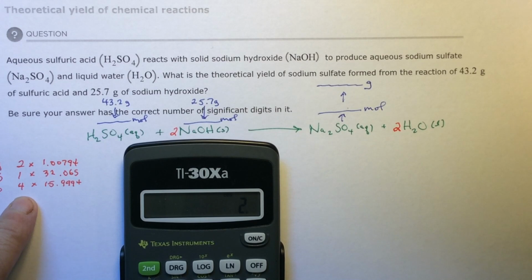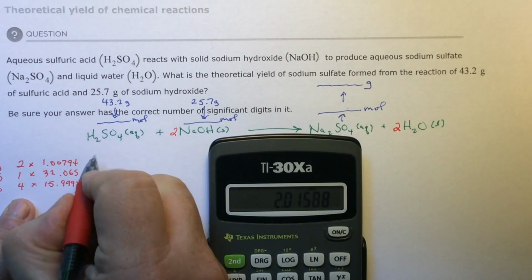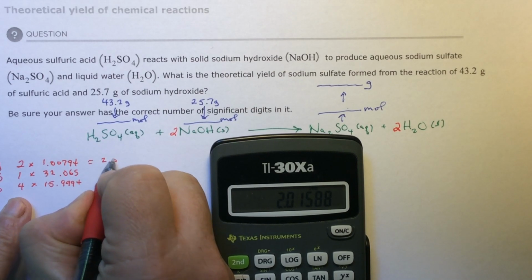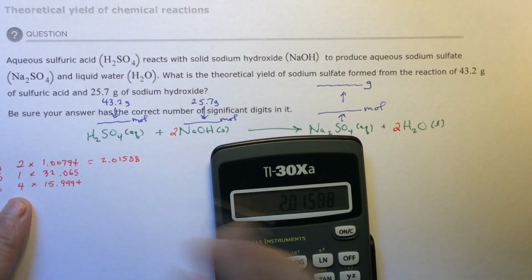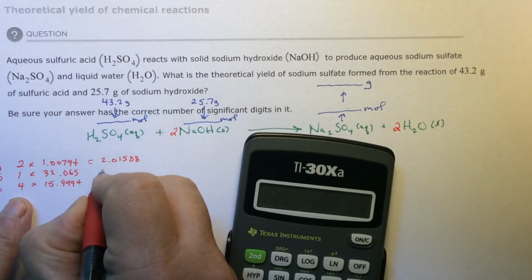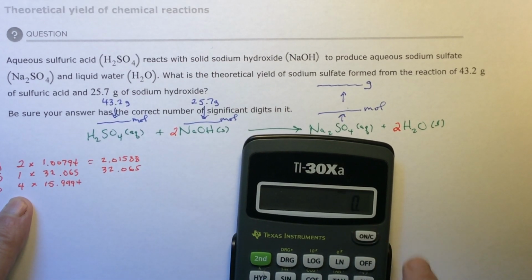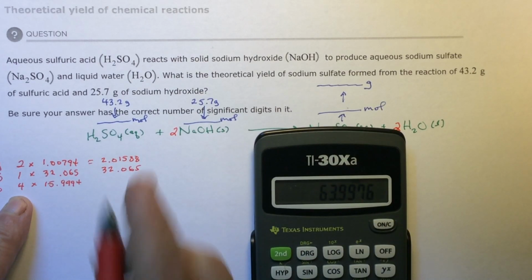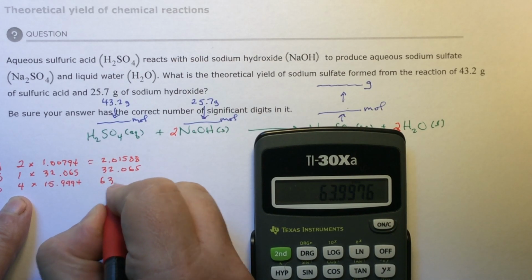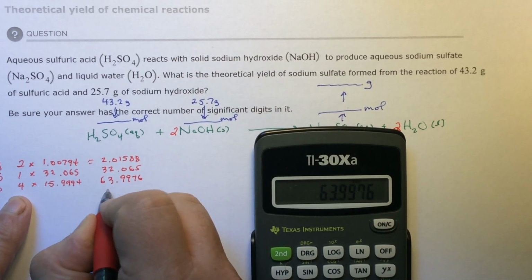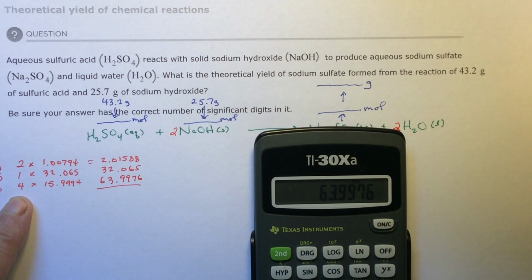So 2 times 1.00794 equals 2.01588, and then 1 is 32.065, and 4 times 15.9994 is 63.9976. Add those up.